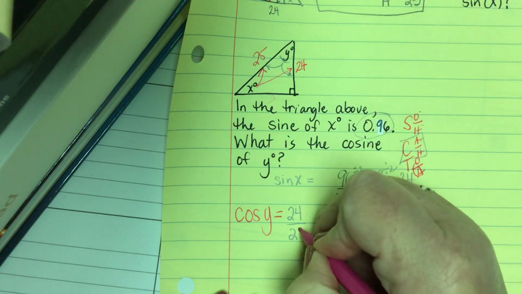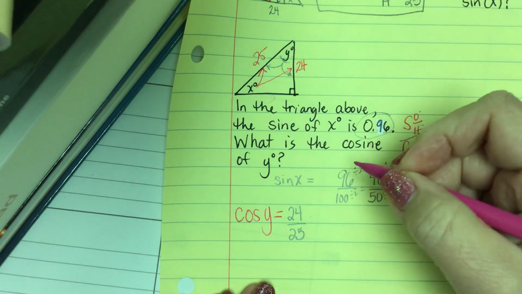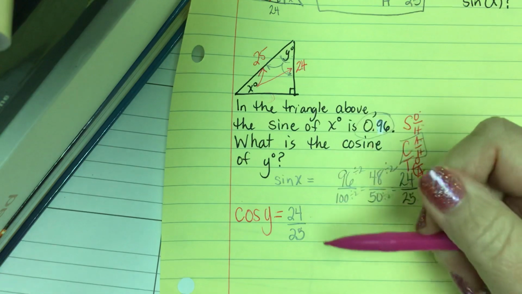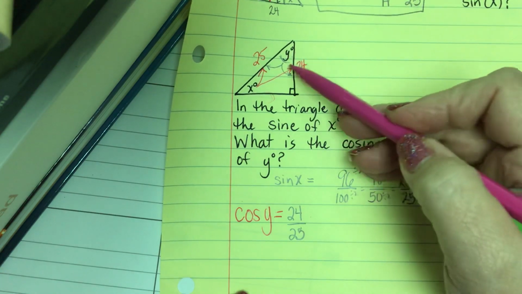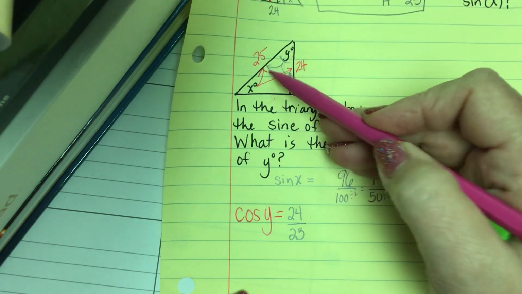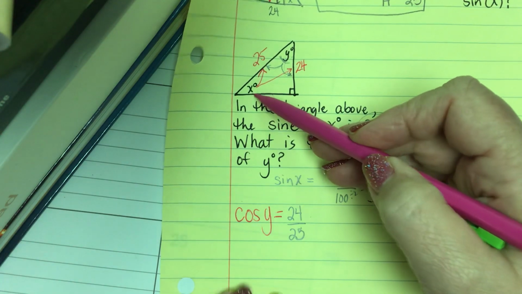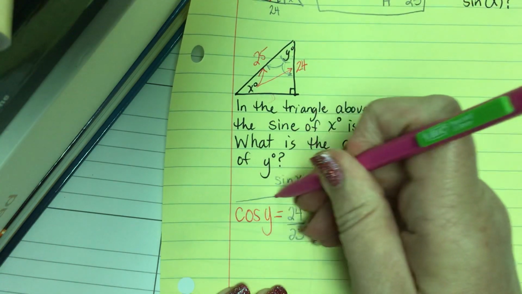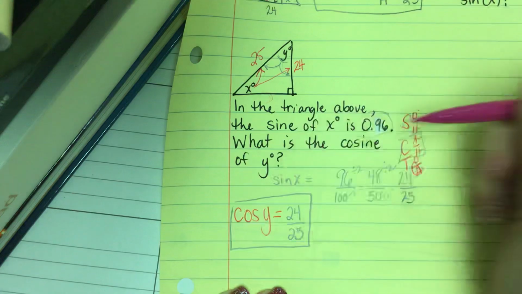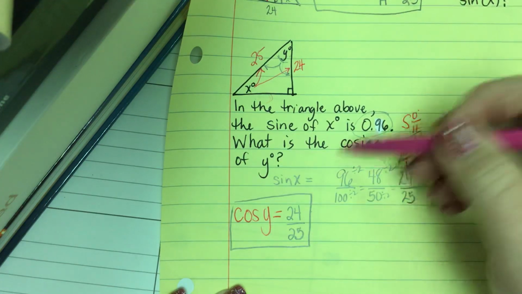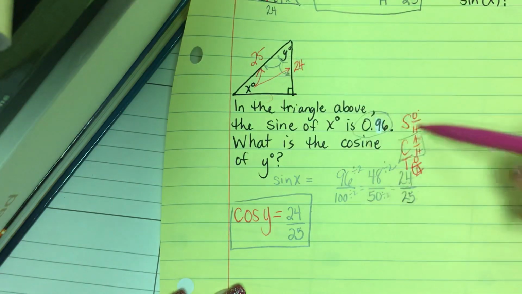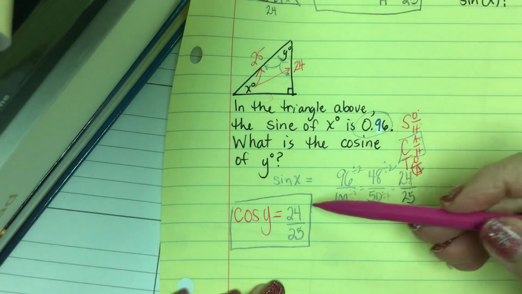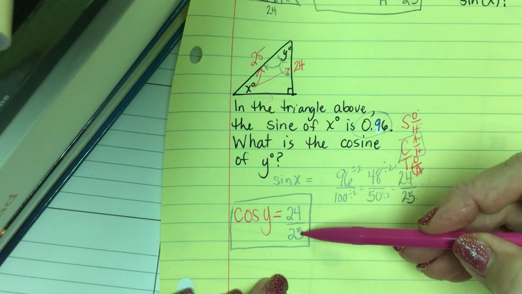It does not always happen that these are the same answer as what's given, but in this case it is true. The cosine of y, adjacent over hypotenuse, is the same thing as the sine of x here. So my answer is 24 over 25, and this work supports my answer of 24/25.